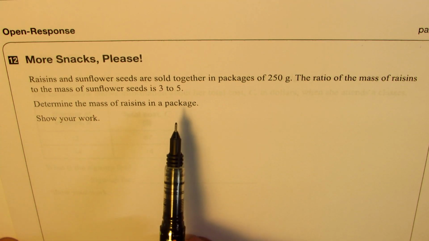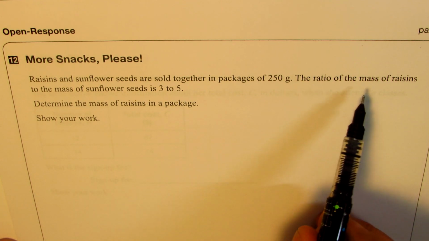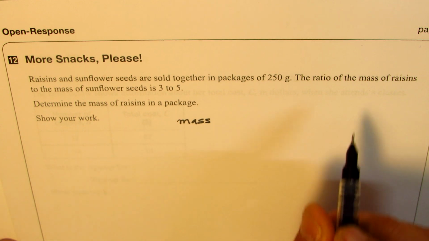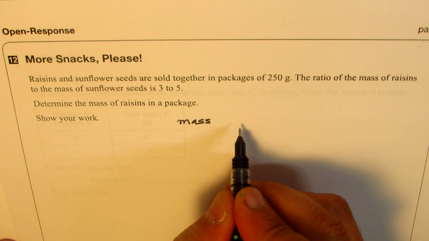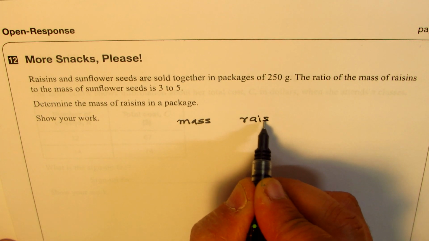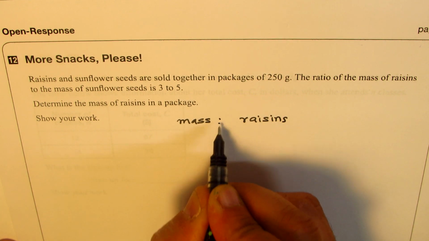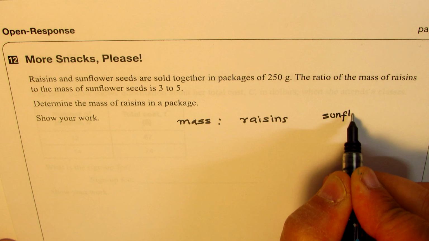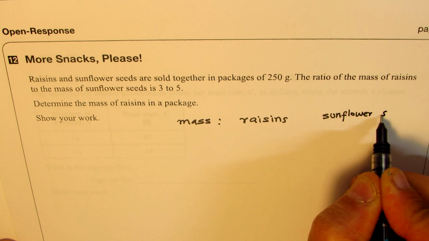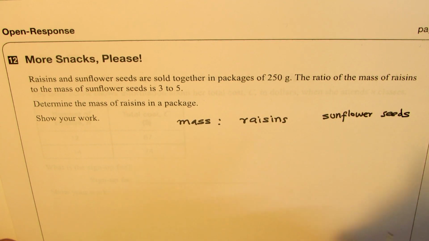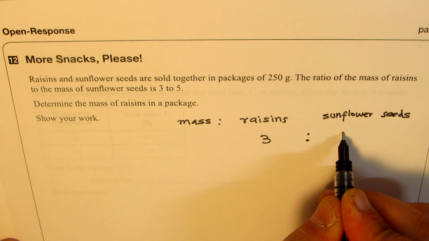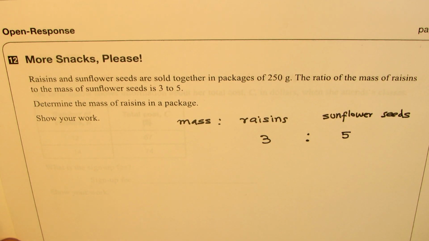Let's understand the concepts. So we are talking about the mass of two things mixed. One is raisins and the other thing is sunflower seeds. The ratio is given to us as 3:5, right?